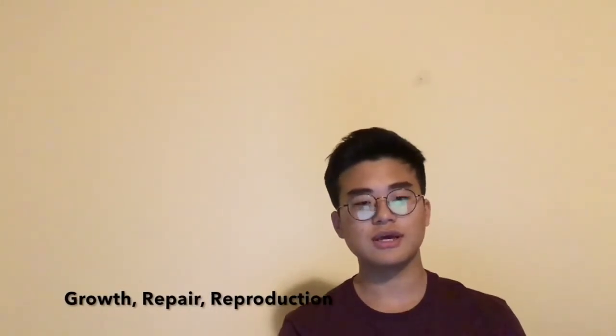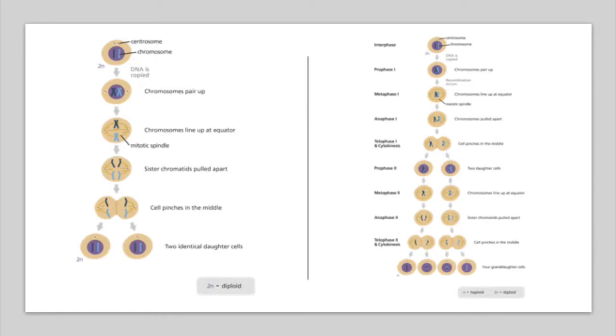A cell's life is known as the cell cycle and consists of three main functions: growth, repair, and reproduction. There are two methods used by cells for division and the creation of new daughter cells: mitosis and meiosis. Mitosis is used in the vast majority of our body cells and produces two genetically identical daughter cells that preserve our body's diploid number, 23 pairs of chromosomes.